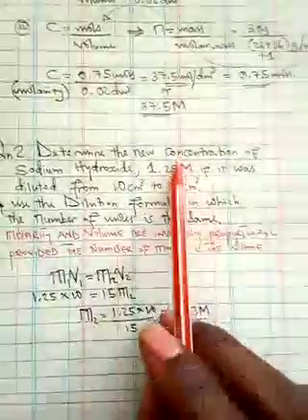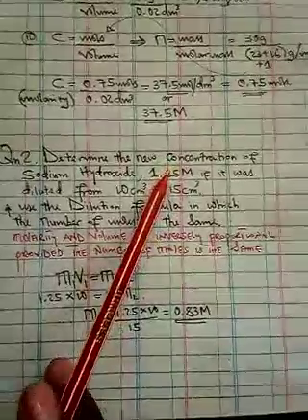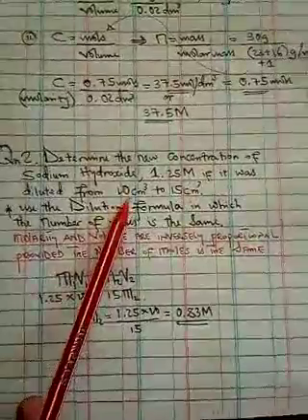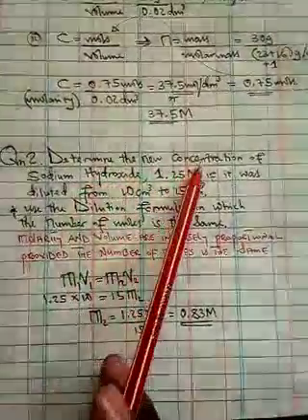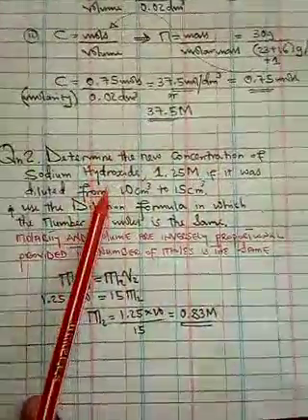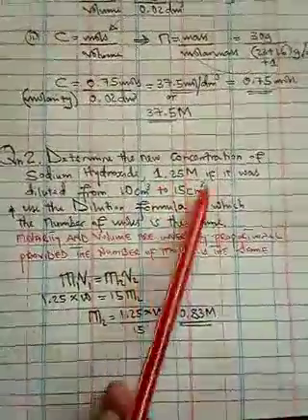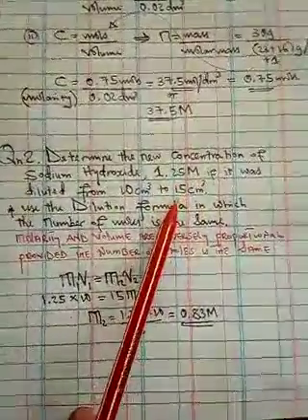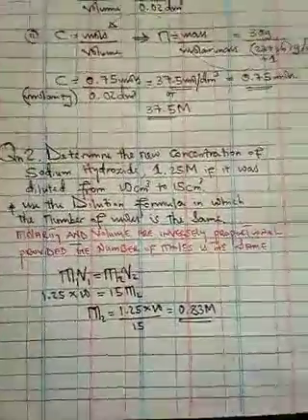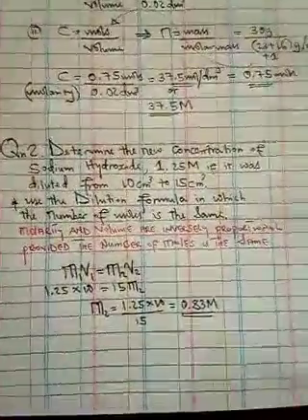So your initial molarity or initial concentration is going to be 1.25 molar. Your initial volume is going to be 10 centimeters cubed. They're saying determine the new concentration. That new concentration that you're going to be determining is going to be your final molarity. And your V2, your final volume, is definitely going to be 15 centimeters cubed. It's always essential that someone makes this analysis before just diving in and answering these questions.